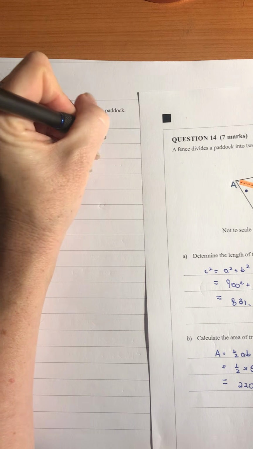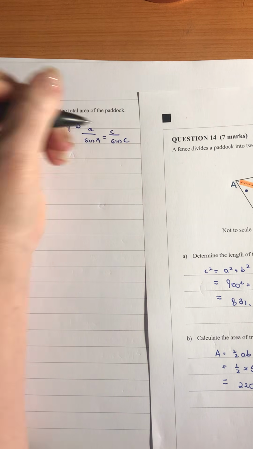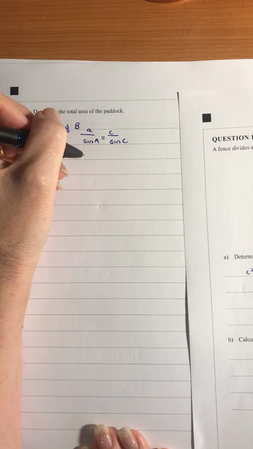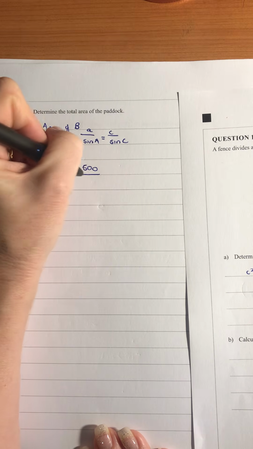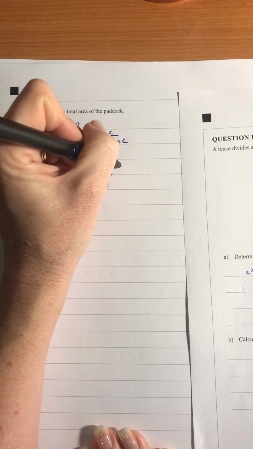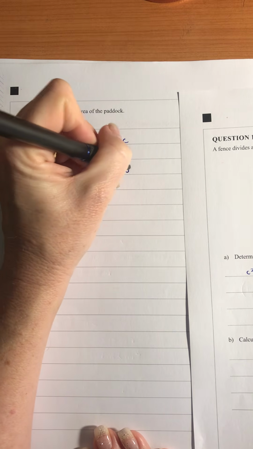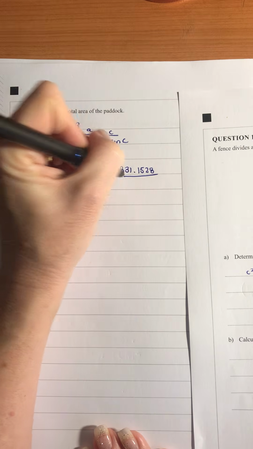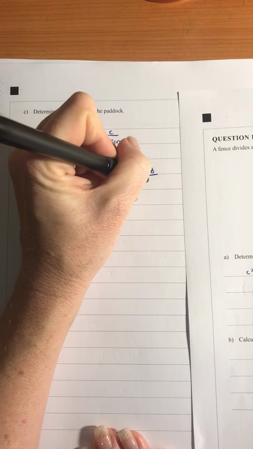So then I've got A on sine A is going to equal C on sine C. And so my A is the 500 on sine of A is going to equal my C, which I now know is 831.1528 over sine of 110.